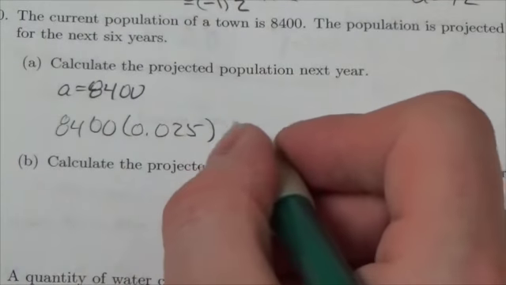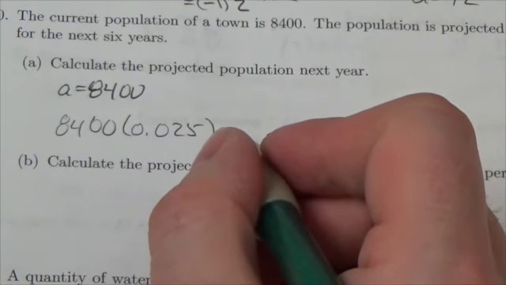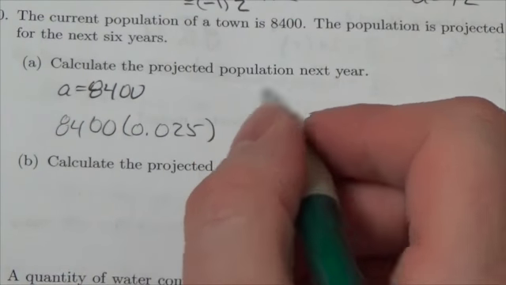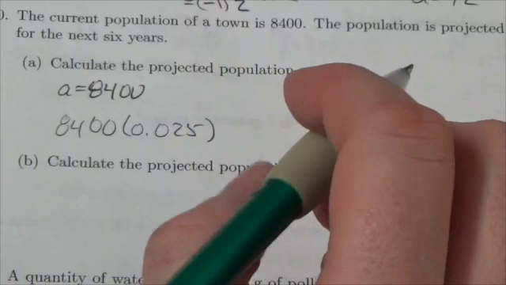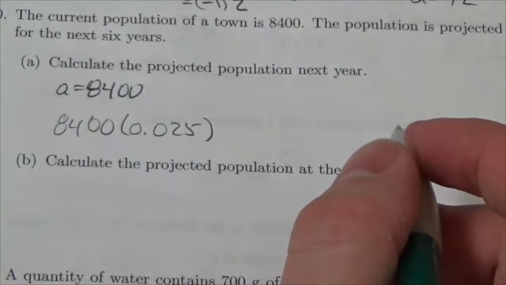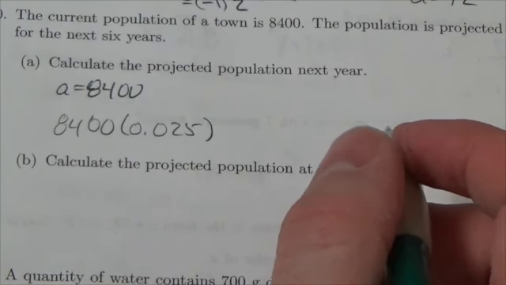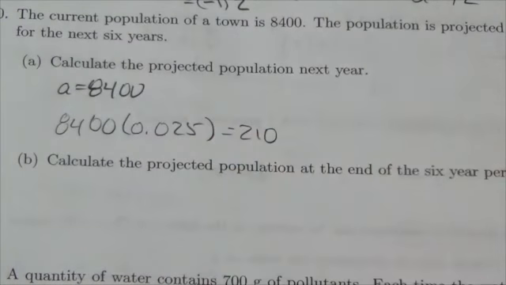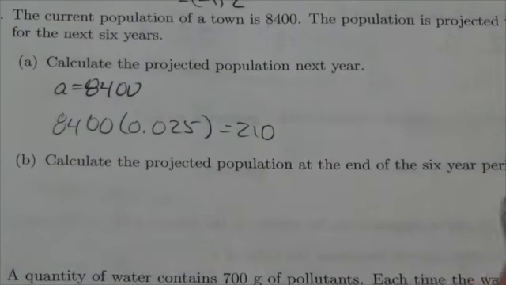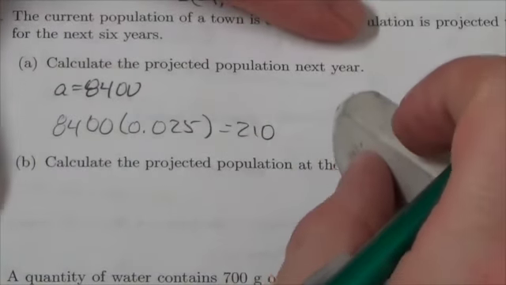Just waiting for the calculator to load here, and then we'll do this really quickly. The calculator went dead on me and I couldn't get it to come back, and now it's going through its little load cycle. Here we go. So now 8,400 times 0.025, and this leaves you with 210. Now that is not a growth in the population. That is a horrible, horrible loss of population to go from 8,400.